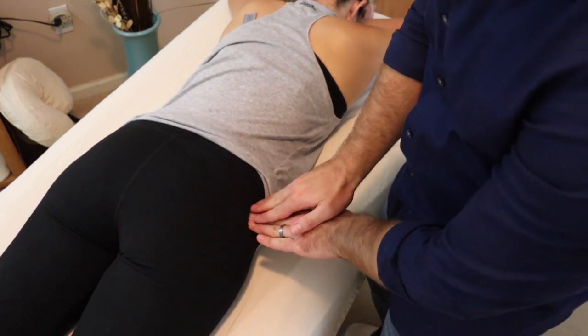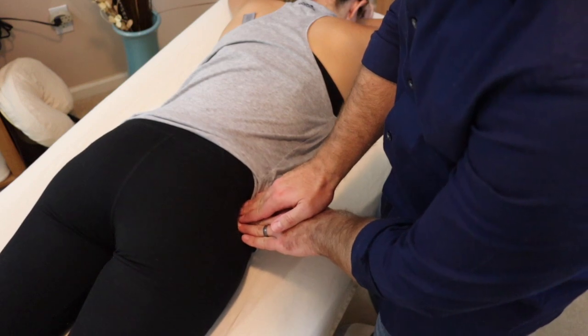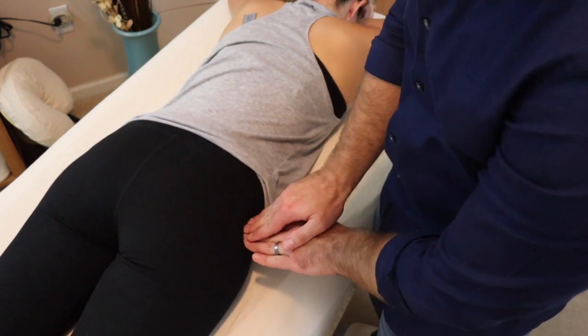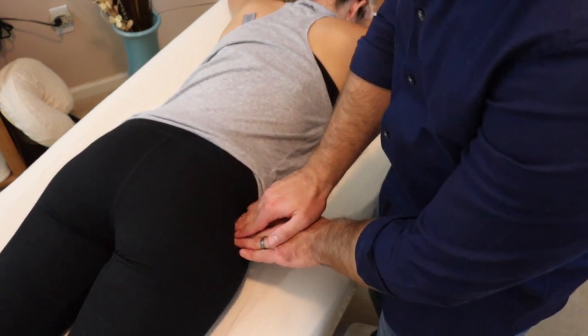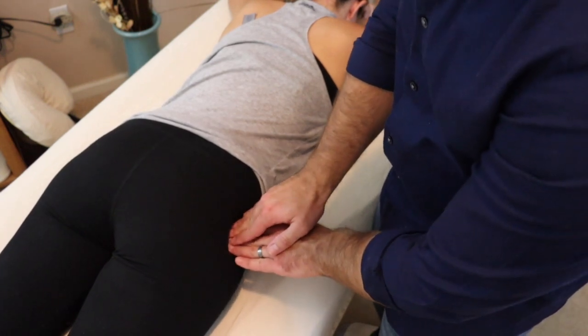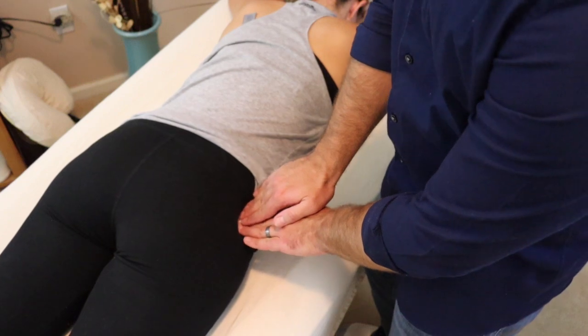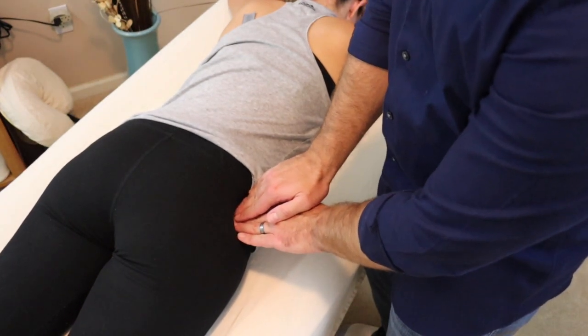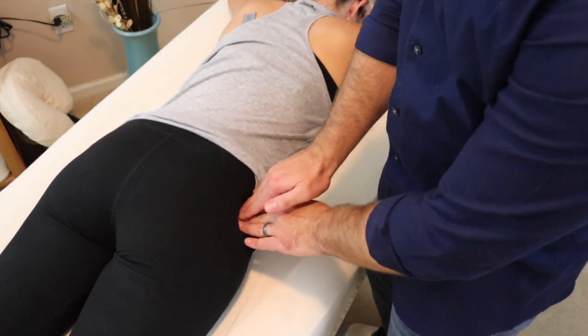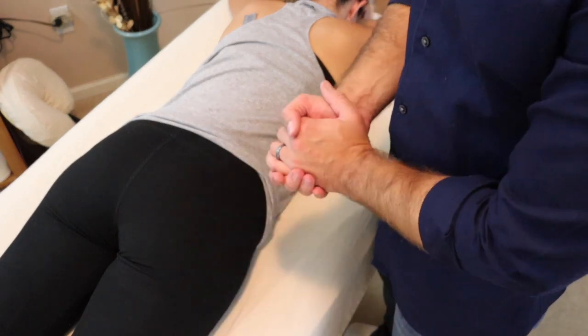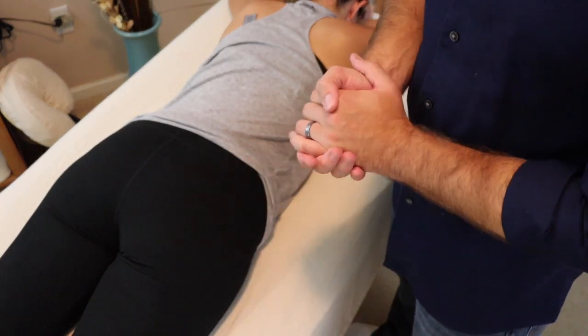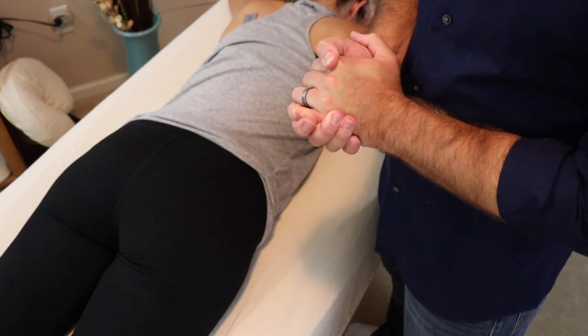We will go slightly more lateral, deep, and then strum back and forth, up and down the length of the muscle to see if that reproduces any of their familiar symptoms. And sometimes you do need to find that tender spot and then sustain a pressure to see if it then refers down the leg. If that's been referred, that's when you can use whatever tool or treatment technique you feel more comfortable with.